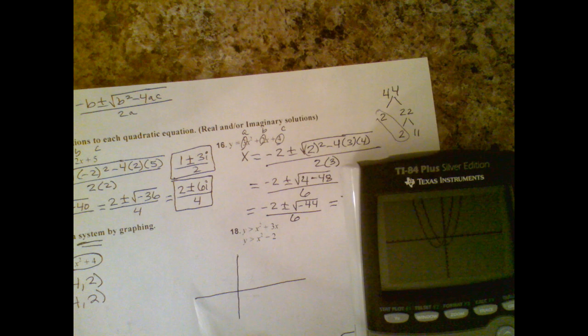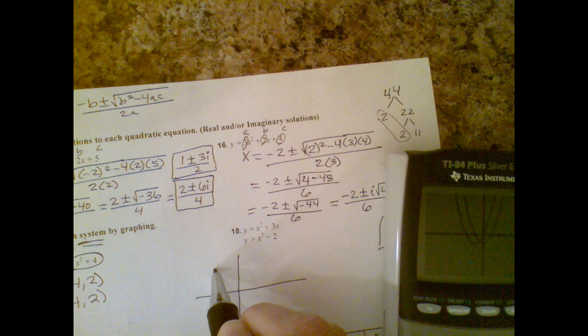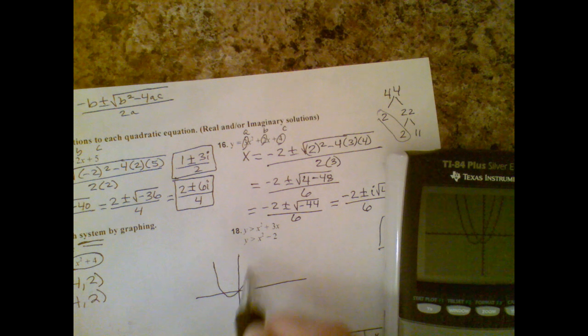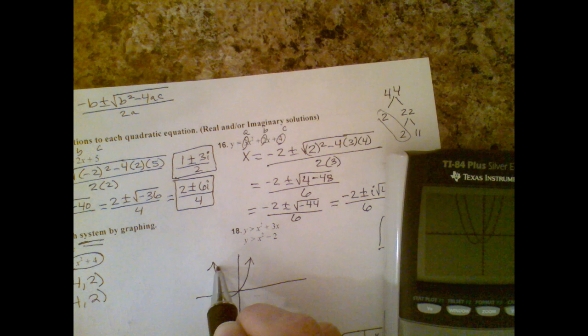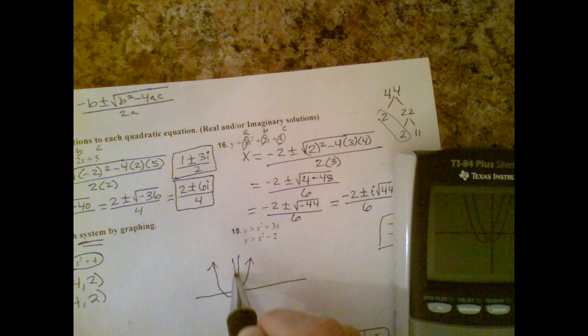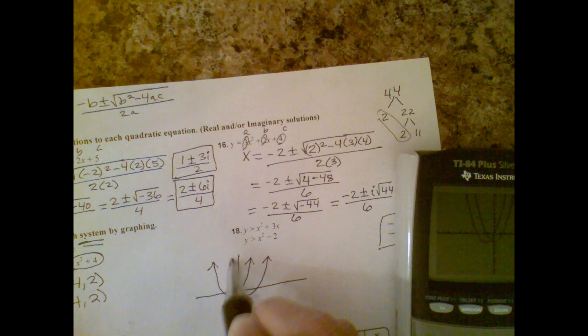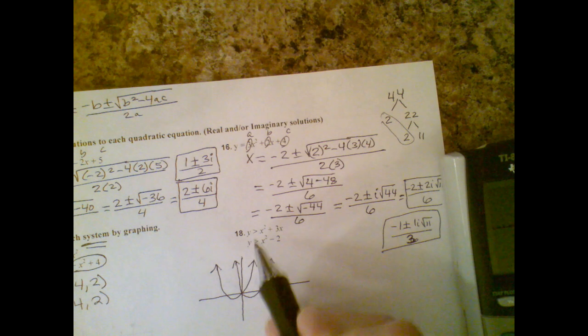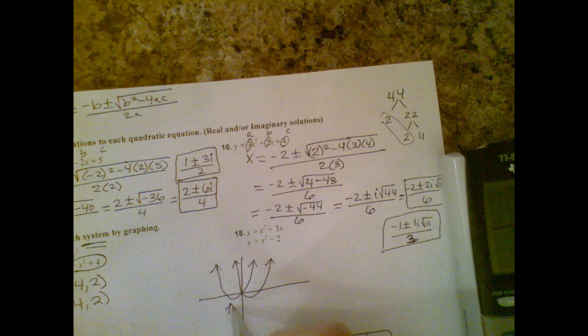Alrighty. The first graph that showed up was our first equation. So notice our first graph was the parabola on the left. So it kind of looked like this. And then our next one was the parabola on the right. So it looks like this, kind of. Okay. Both of these should be dotted lines. I didn't take a look at that. So I'm just going to make an arrow to them and put dotted line.